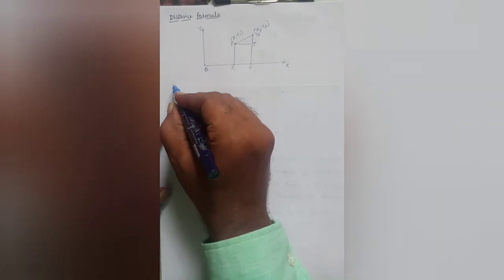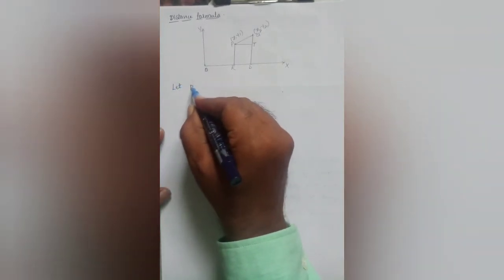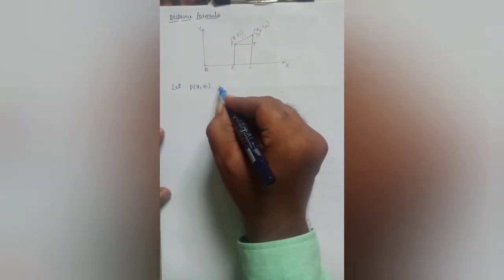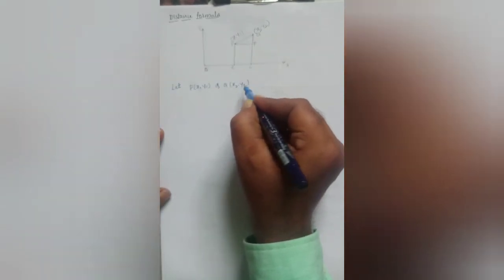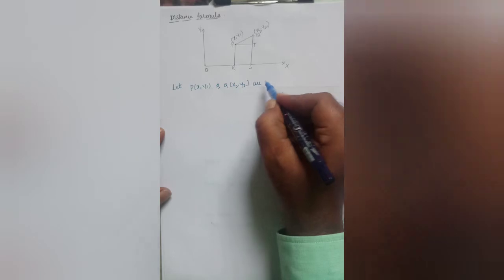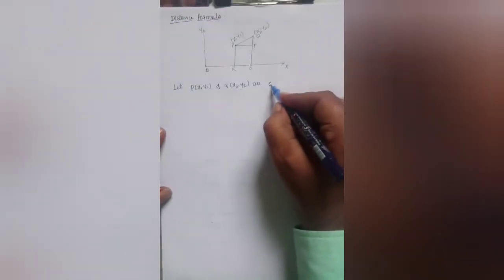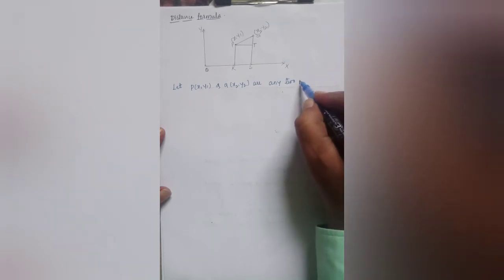Slowly I will write how to prove this. Let P of x1 comma y1 and Q of x2 comma y2 be any two points.